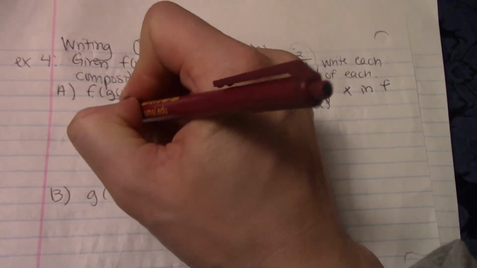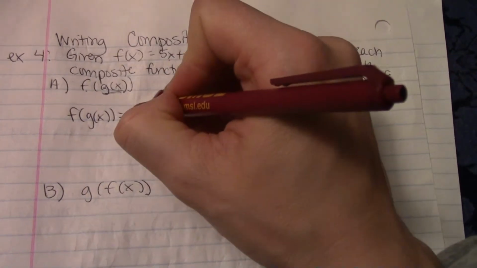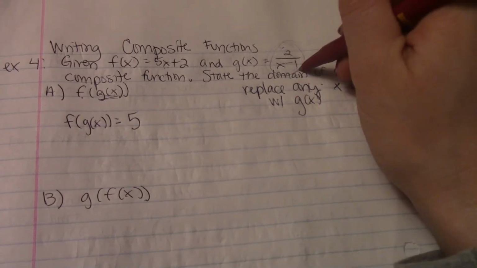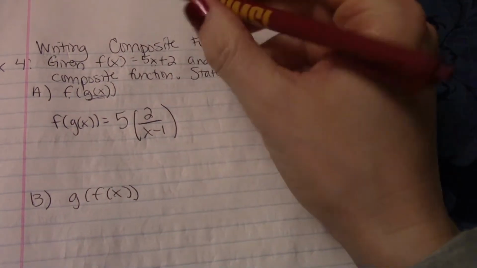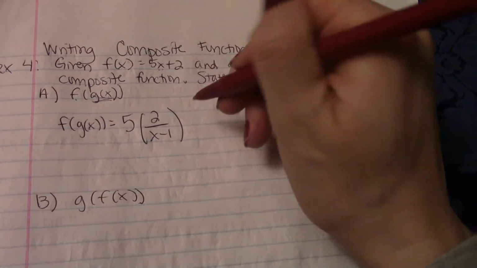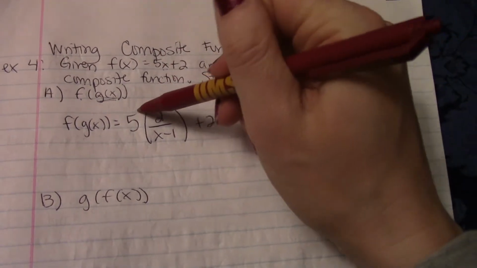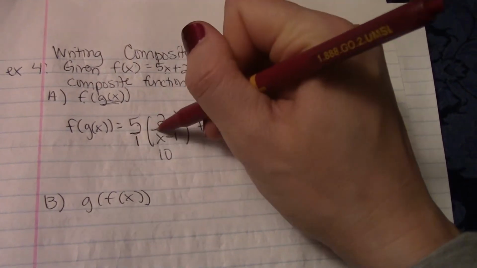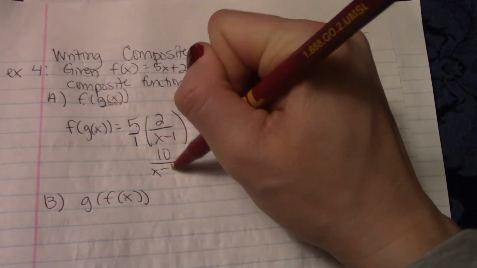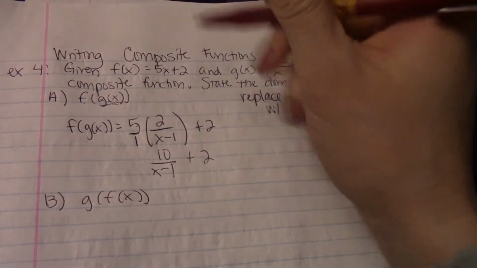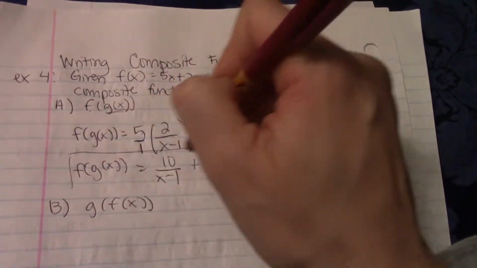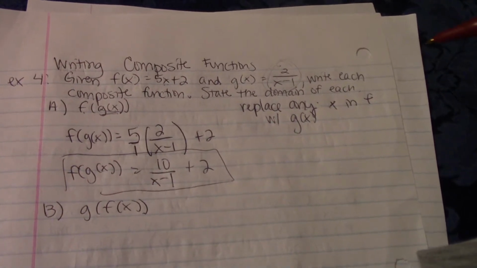F of g of x equals, f says 5. I'm going to write that 5. X came next, but remember we don't want to write x, we want to write this over here. So 2 over x minus 1. Okay, now that's done, so come back over here, plus 2. So we need to simplify. To do this, remember there's a fraction, make that a 1. So 5 times 2 is 10. 1 times x minus 1, 1 times anything is itself. And then plus 2. Rewrite your f of g of x up front. And that is your answer right there.